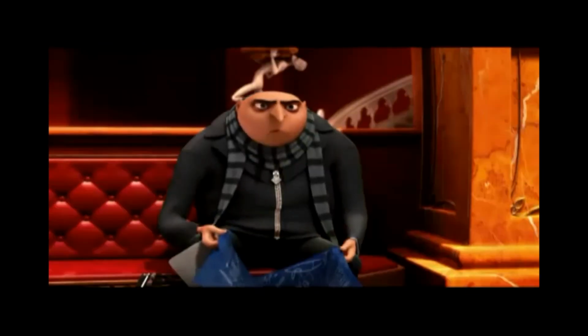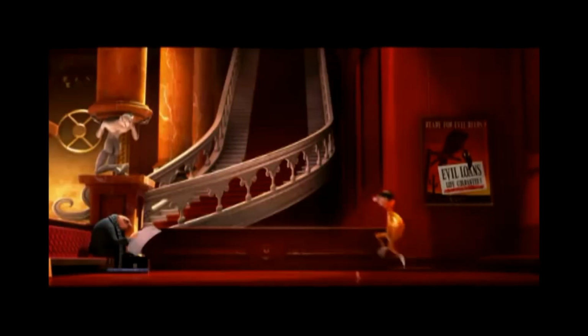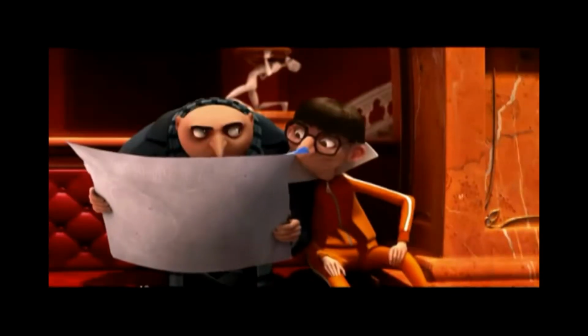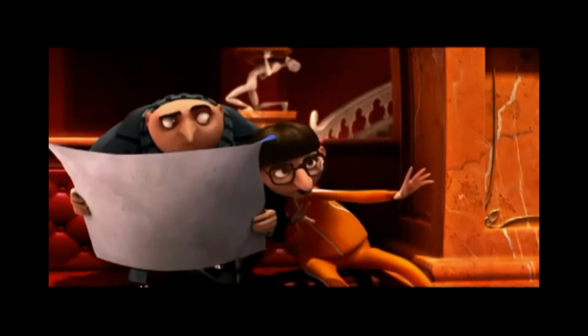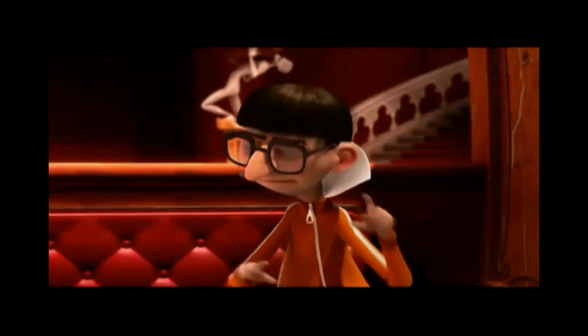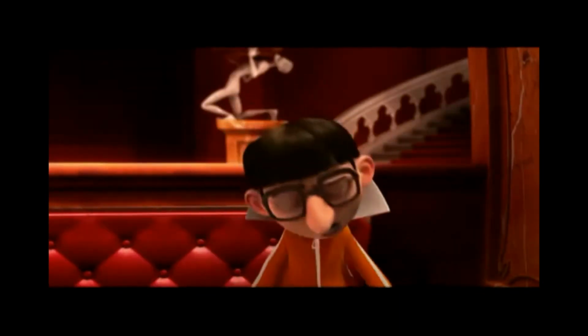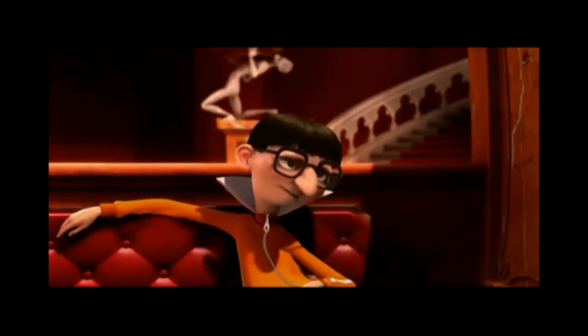I'm applying for a new villain loan. Go by the name of Vector. It's a mathematical term, a quantity represented by an arrow with both direction and magnitude.